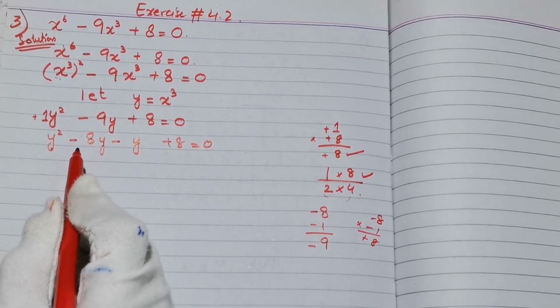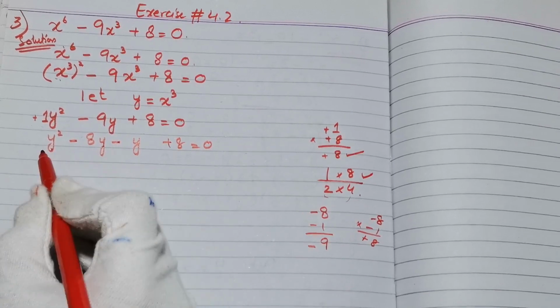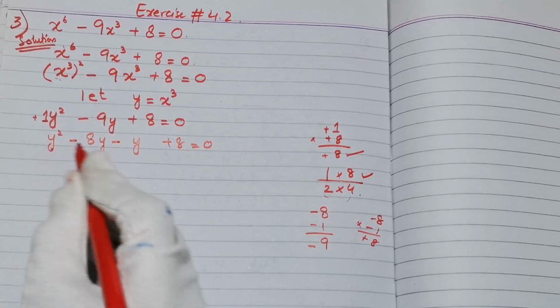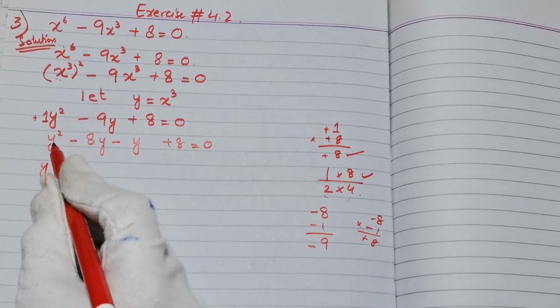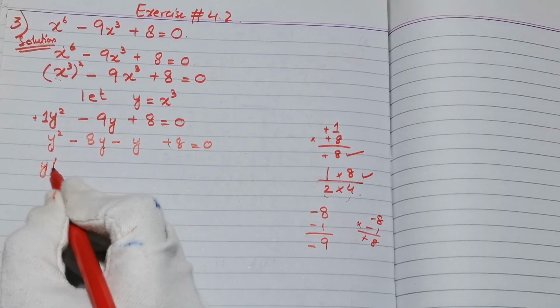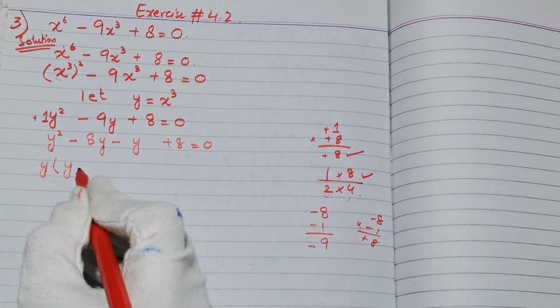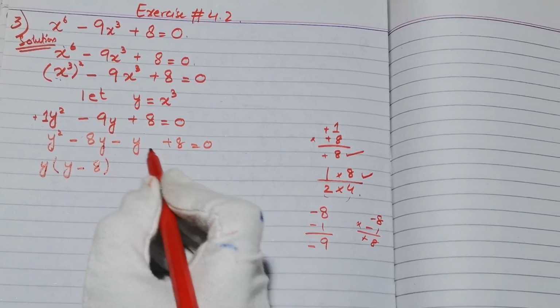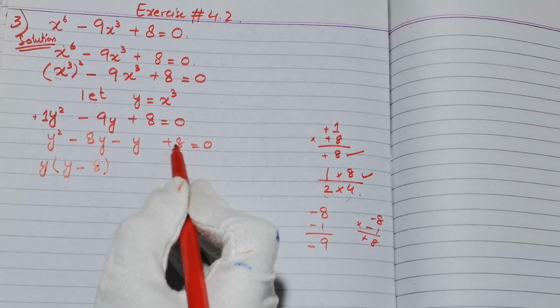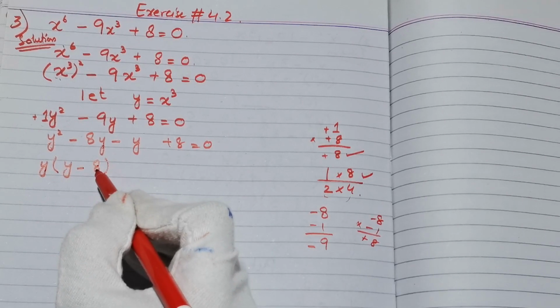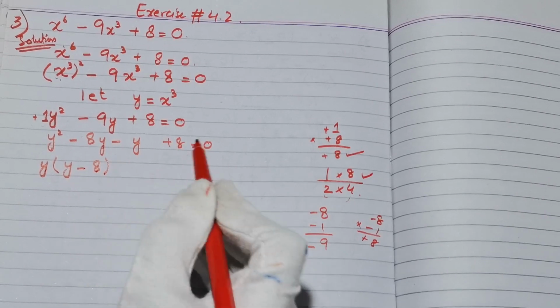First step is completed. Now the second step is taking common. y is common from these two terms. y, what is left? y. When y is outside the bracket, minus 8 is left. Now we can see here that 8 is with the sign of minus.